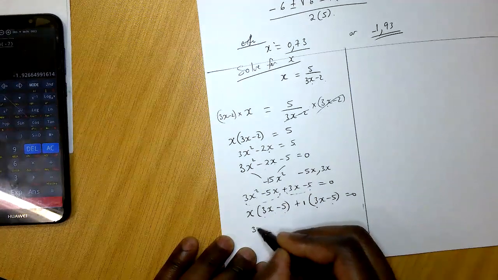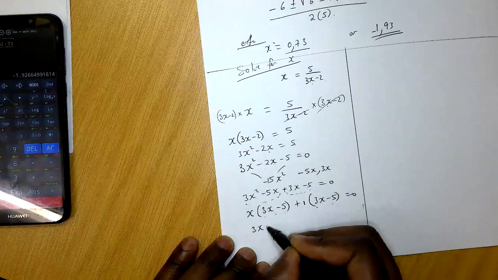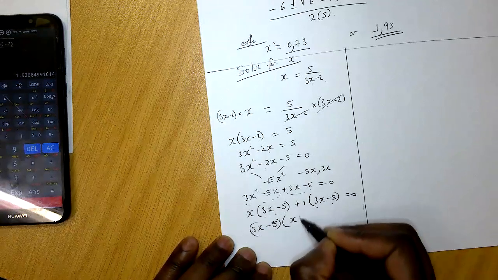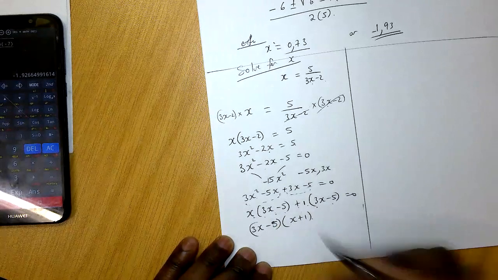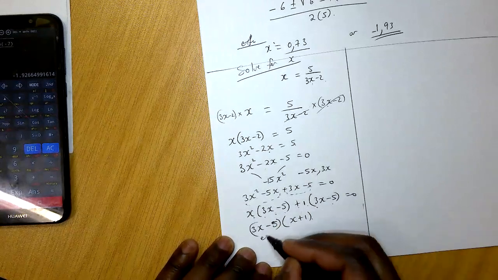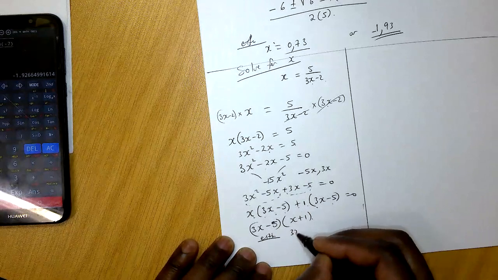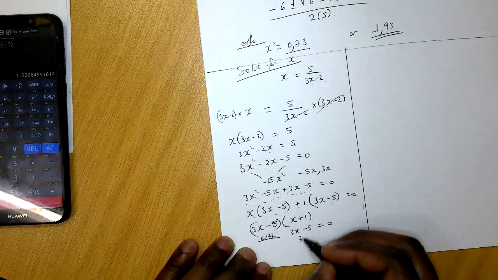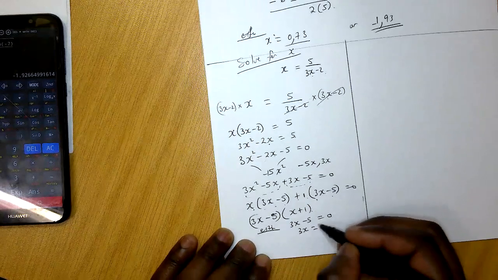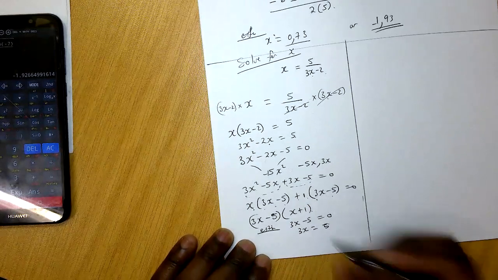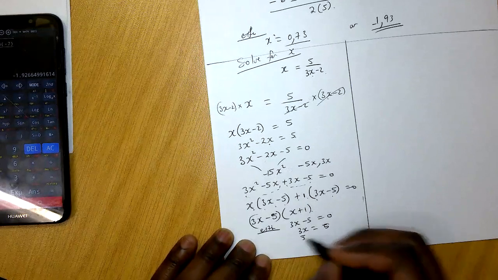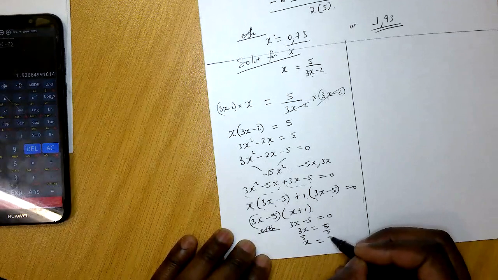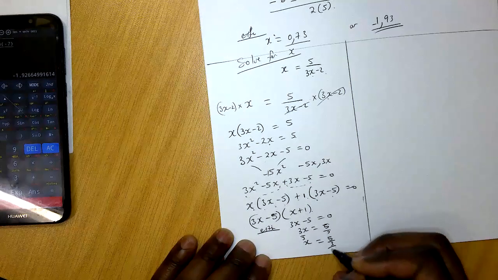So we take x is common, 3x minus 5 is common, then x plus 1. That's what is left. Then you add 3x minus 5 is equal to 0. Then it means that 3x is equal to 5 here. Then you divide by 3, x is equal to 5 over 3. That's what we have there.